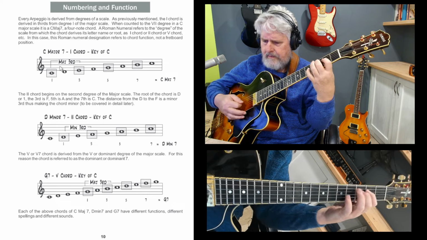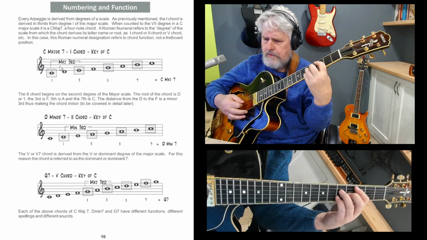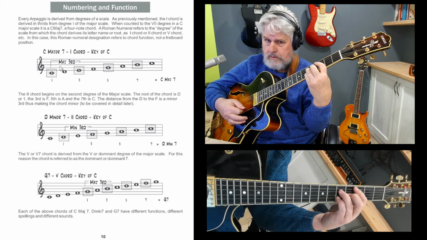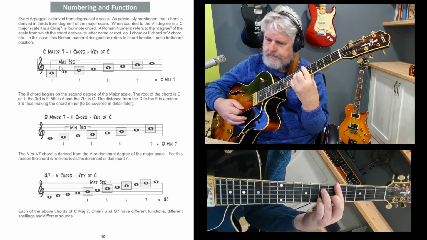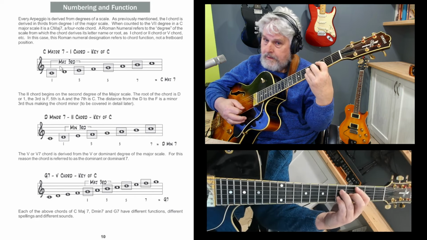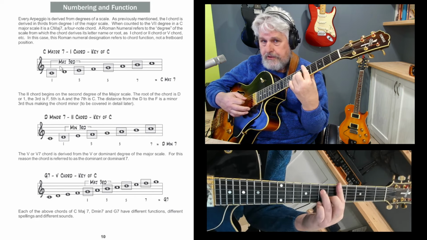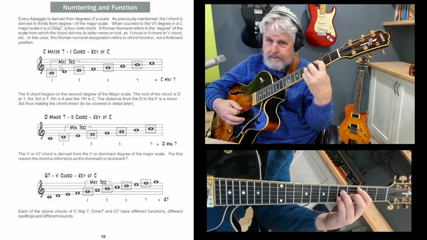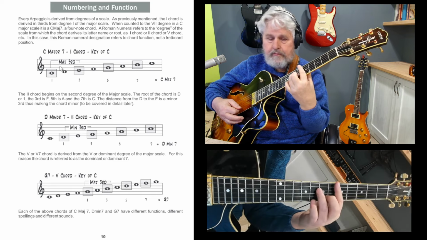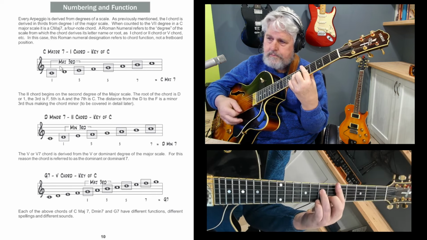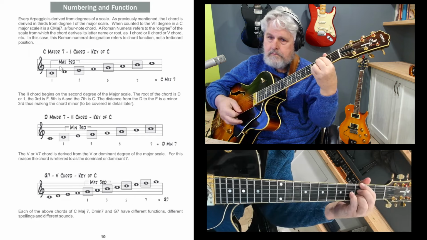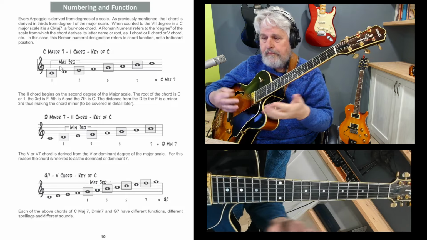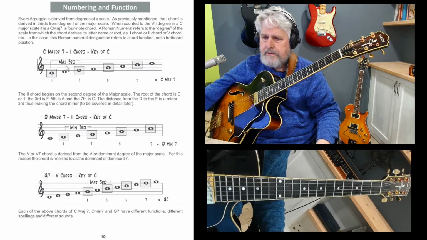There's my flat 7 resolution. 5 really wants to go to 1. 2 wants to go to 1, but most commonly we'll probably go, especially in jazz standards, to the 5. And there it is, the ubiquitous 2-5-1 progression. 2, right? 2 5s, and we'll look at those in greater detail shortly.